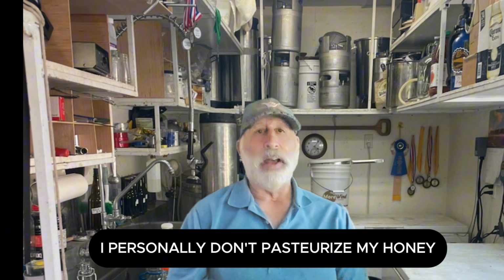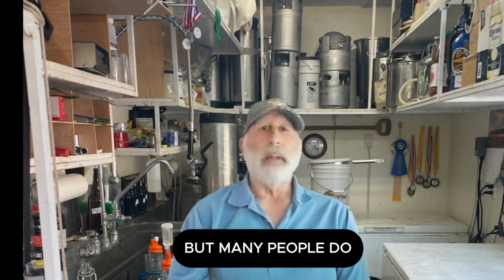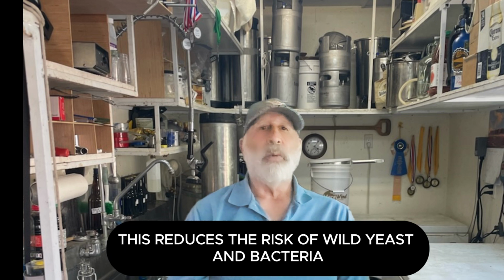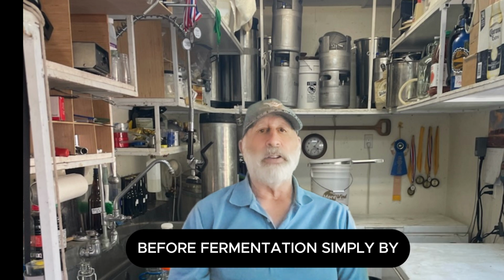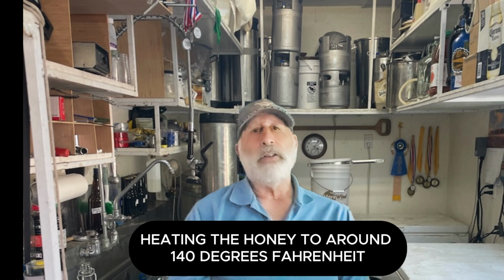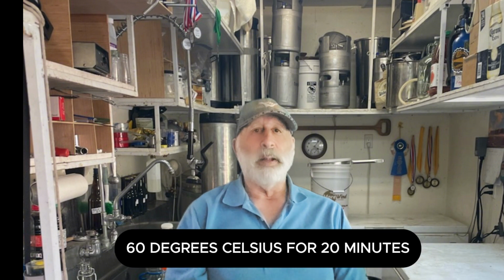I personally don't pasteurize my honey, but many people do. This reduces the risk of wild yeast and bacteria. You have the option to pasteurize your honey before fermentation simply by heating the honey to around 140 degrees Fahrenheit, 60 degrees Celsius for 20 minutes.